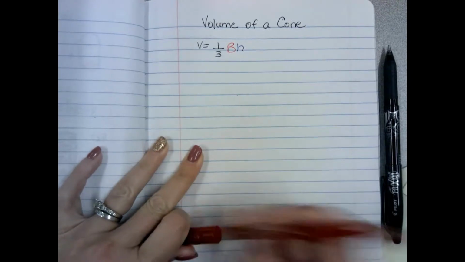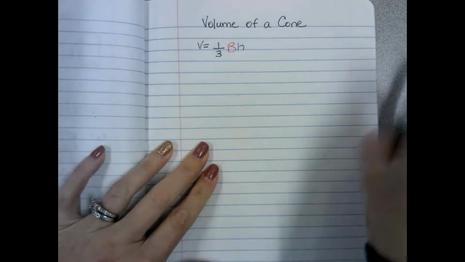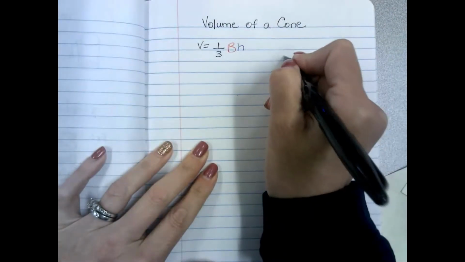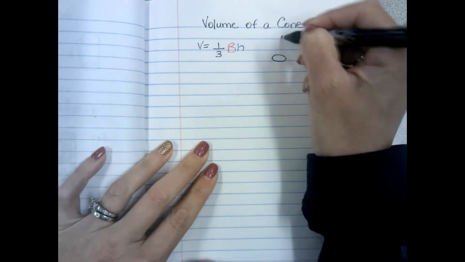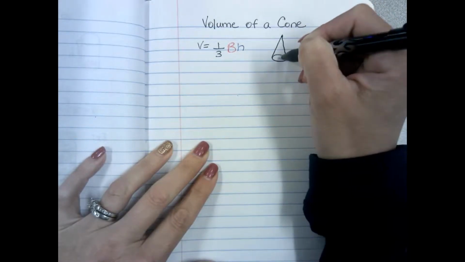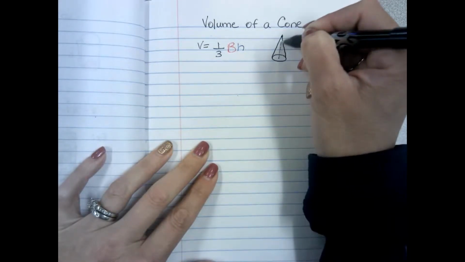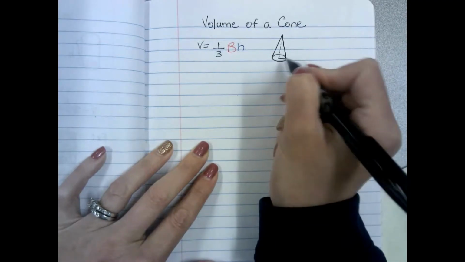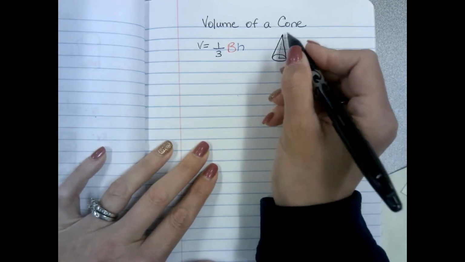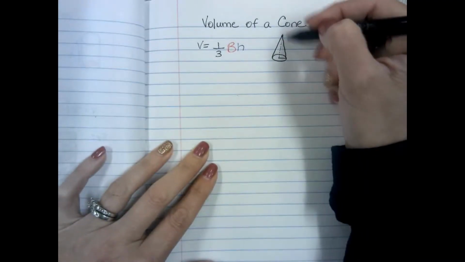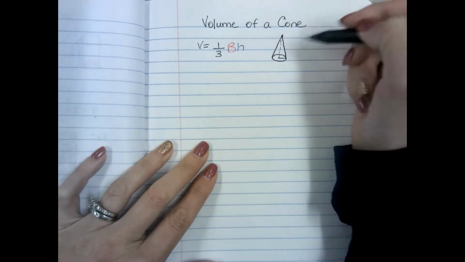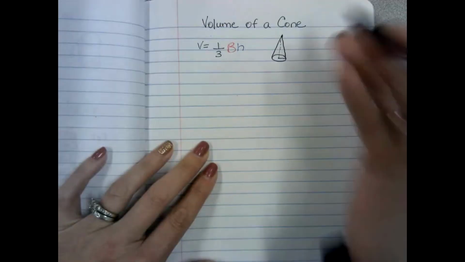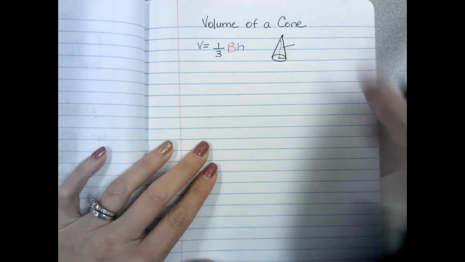If we think about a cone, it looks like this. And the height goes directly from the middle of the base all the way up to the top. We're not using the slant height, we're using the height from the center of the base all the way to the top. Now, I'll label that H.